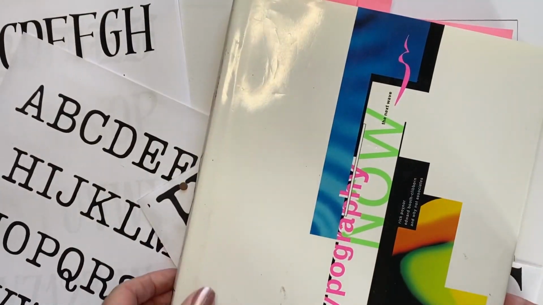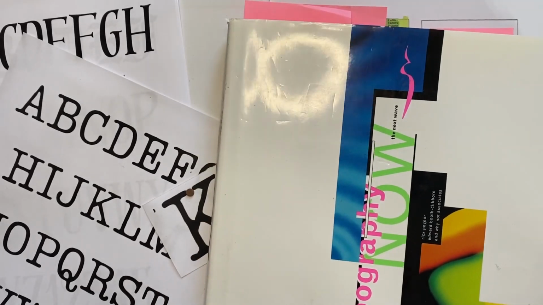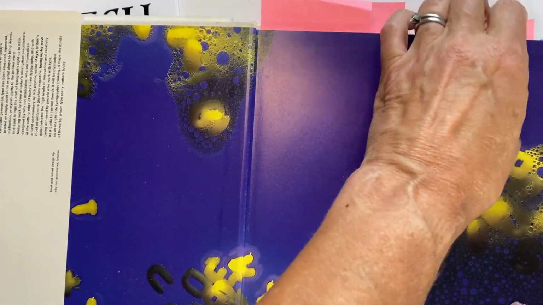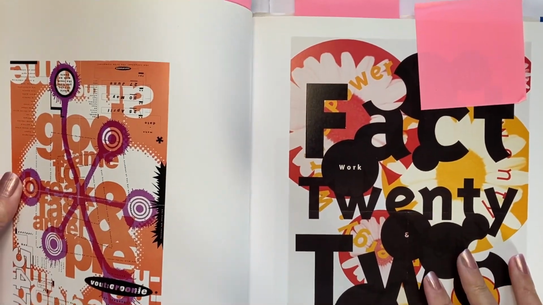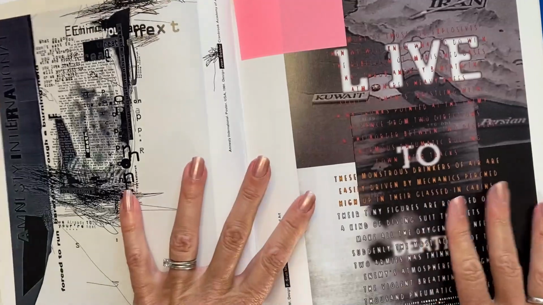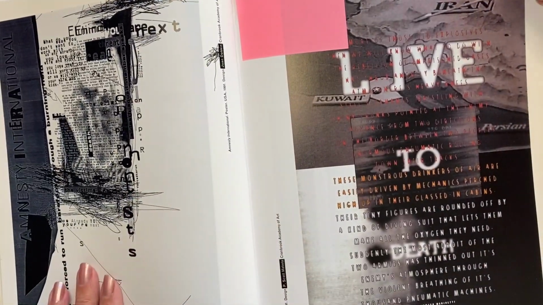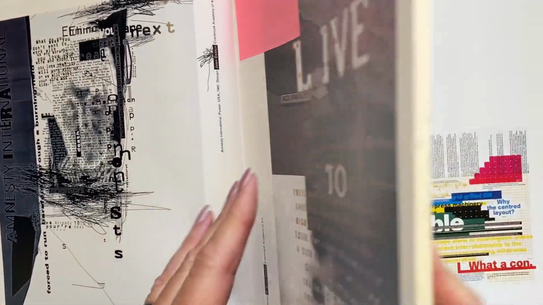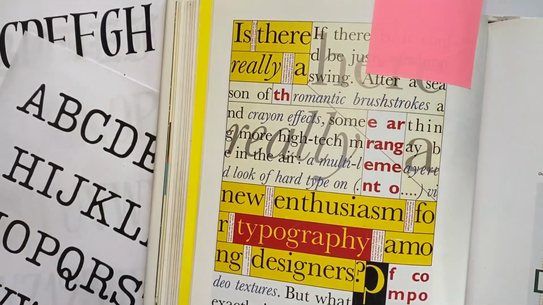And then finally, Typography Now. Oh my gosh, I love this book. I am a bit geeky, but I do absolutely love it. And I like dipping into it. And I am forever getting ideas on how I could use letters and typography in my work, and I hope you will be inspired too.